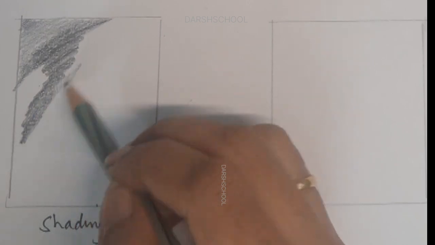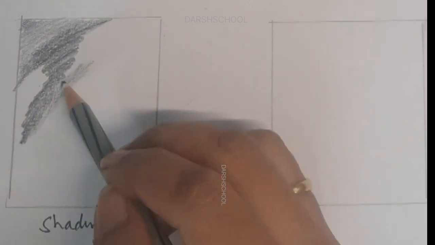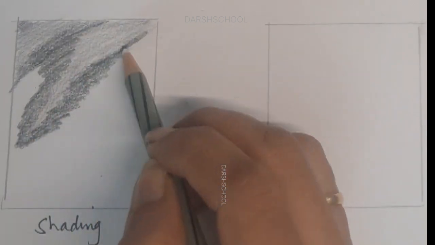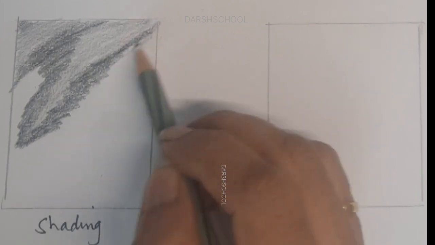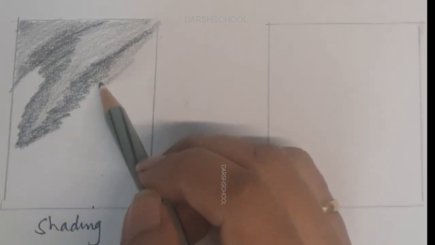And if I want to use only one pencil, then I have to play with the pressure to make some parts light and some parts darker. As soon as I apply more pressure, it becomes a little darker, and you can play with the shading concept very well in all your drawings.